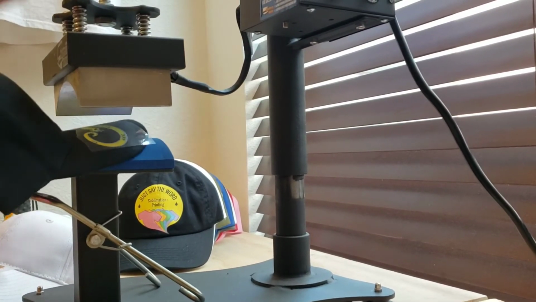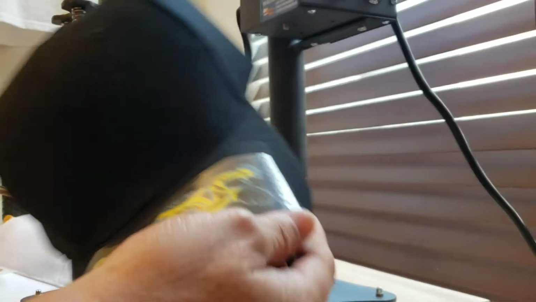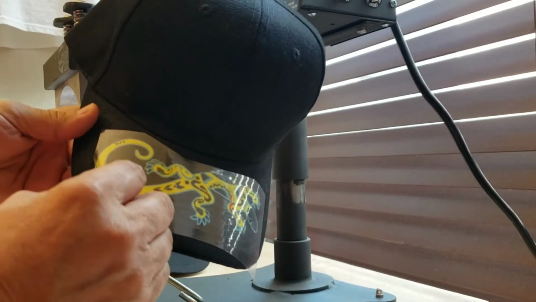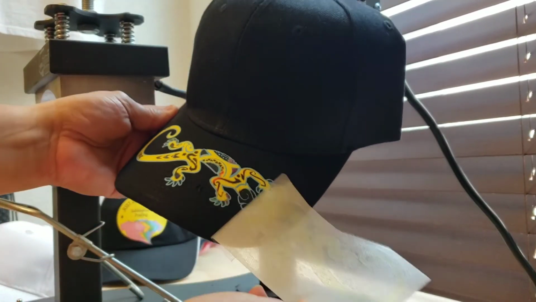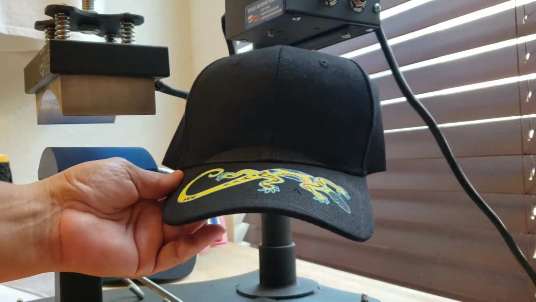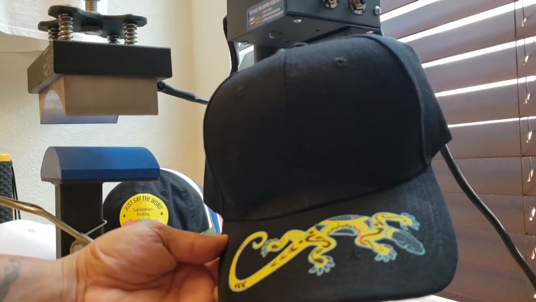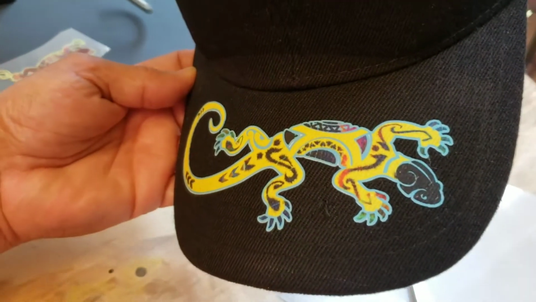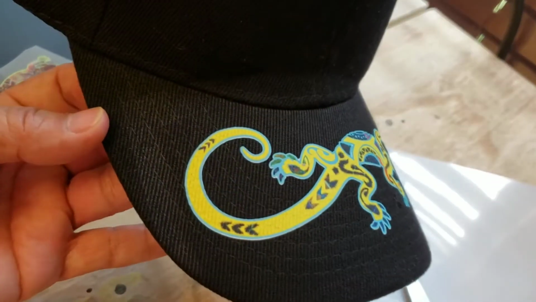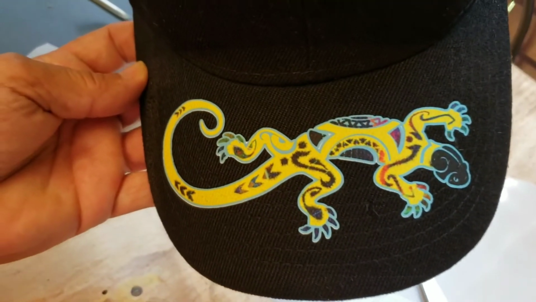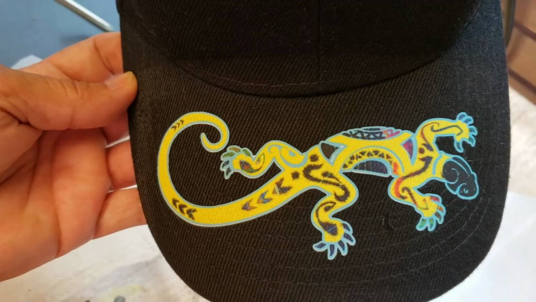Okay. I think this is supposed to be hot peel. Check that out. I'll get in closer. Whee. It came out pretty cool. I like it. I'm glad I did the background. Otherwise, it would have been white.